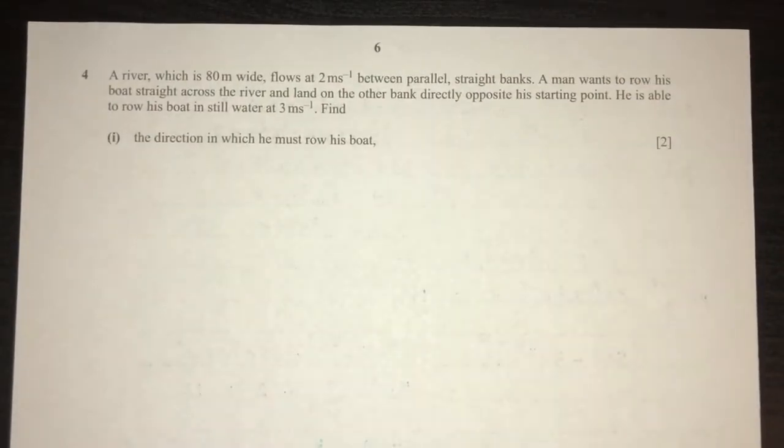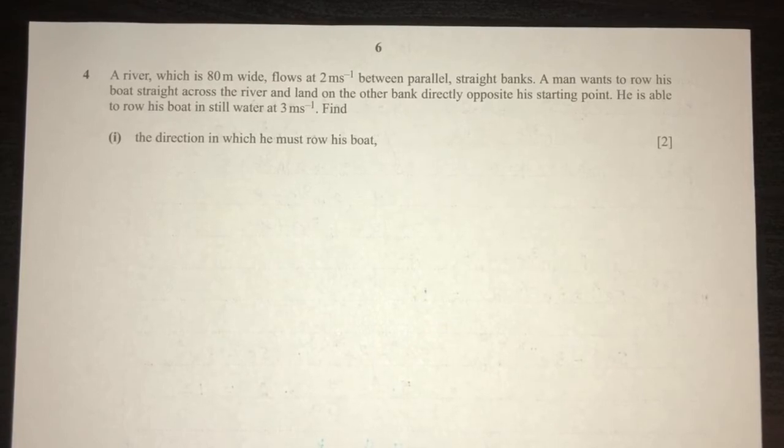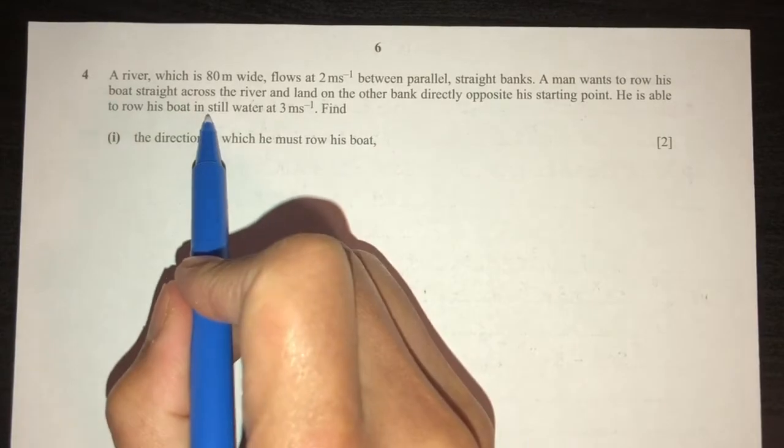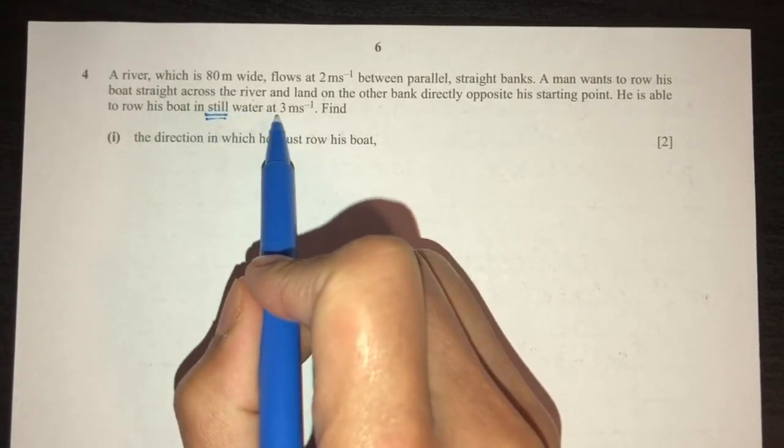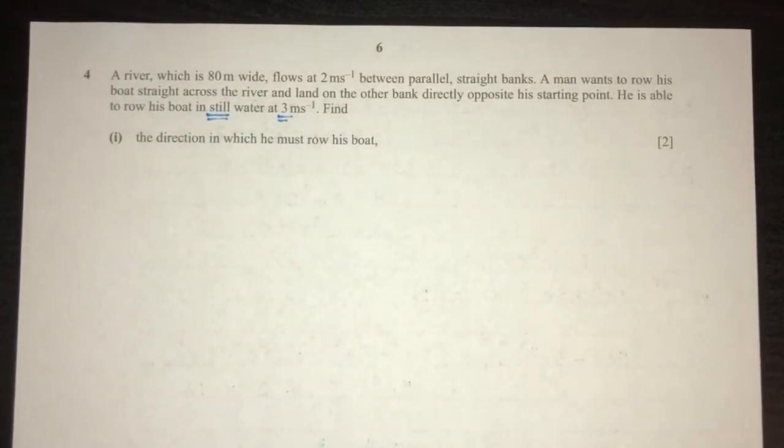Let's move on to question number 4. So we have a river which is 80 meters wide, flowing at 2 meters per second between parallel straight banks. A man wants to row his boat across the river and land on the other bank directly opposite his starting point. He is able to row his boat in still water at 3 meters per second. Now part 1, find the direction in which he must row his boat.